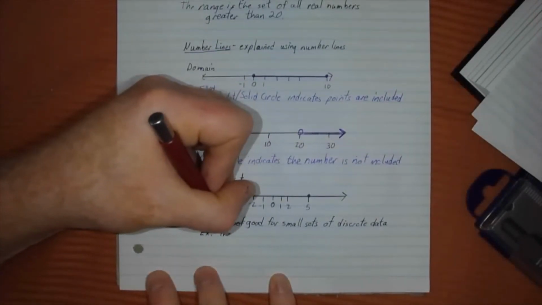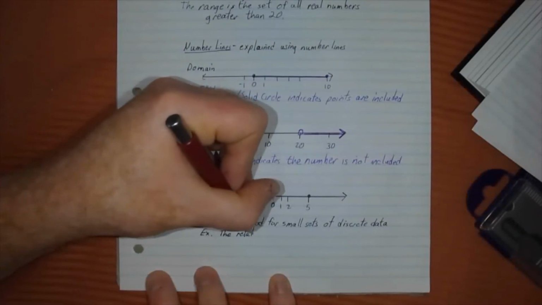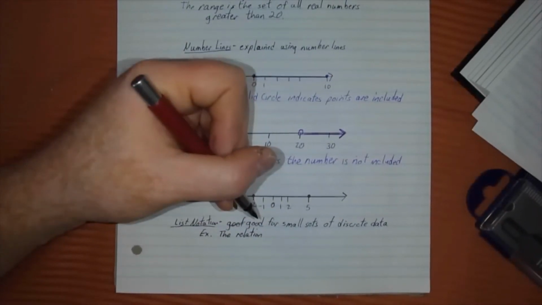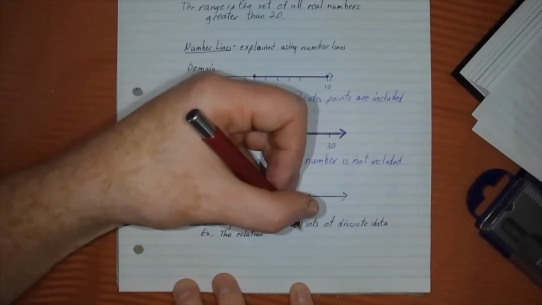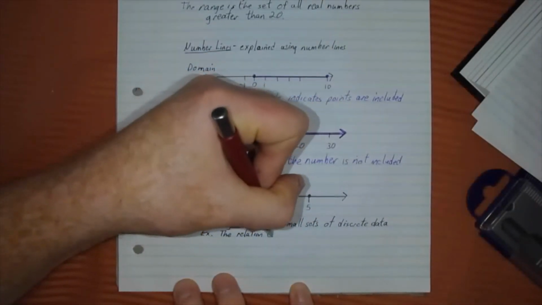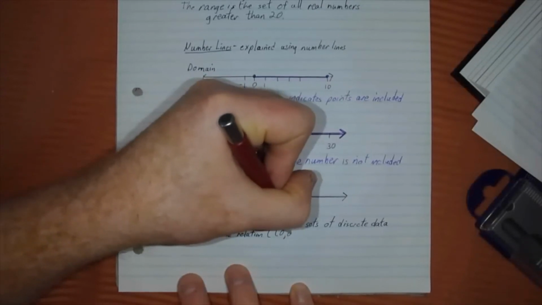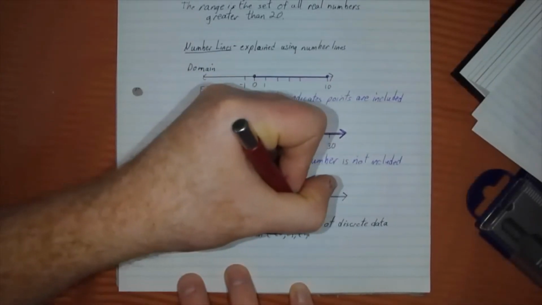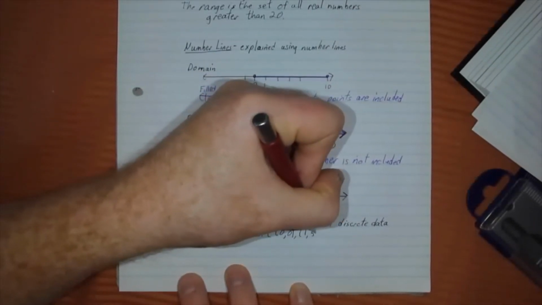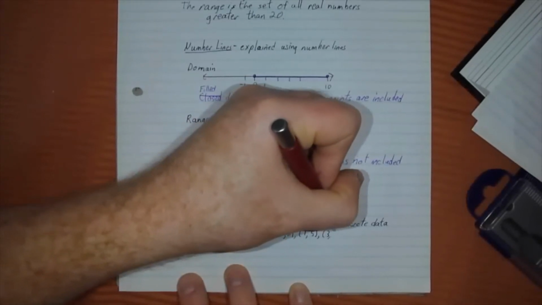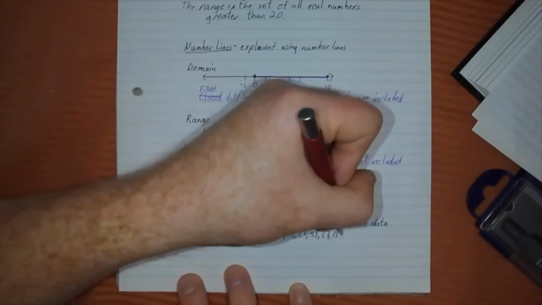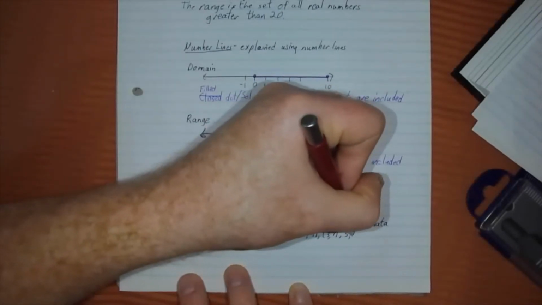The relation, discrete data, is not a function necessarily. Points (0, 0), (1, 5), (3, 7), and (5, 7).